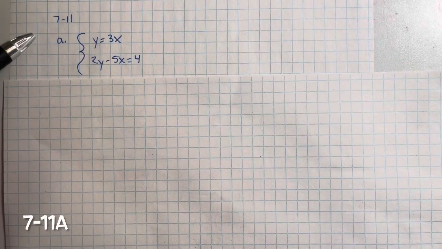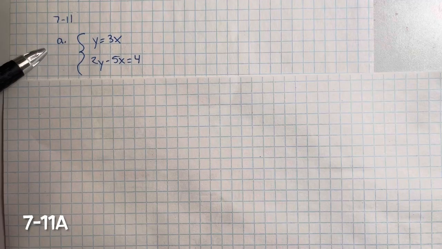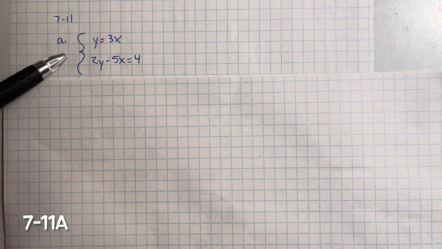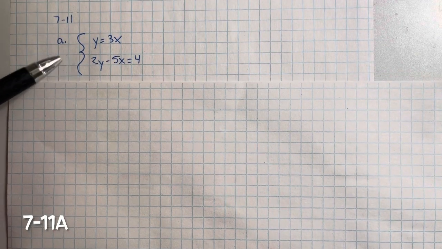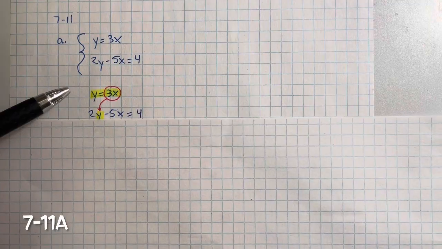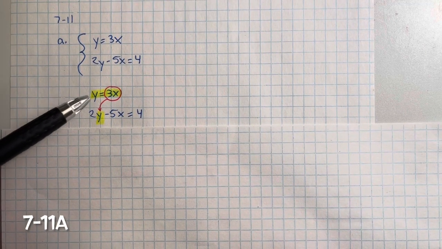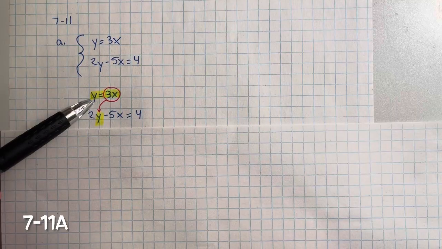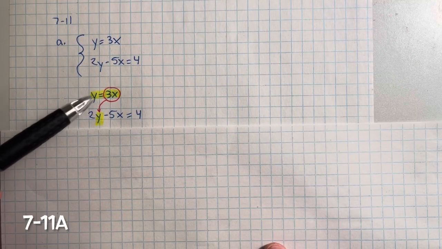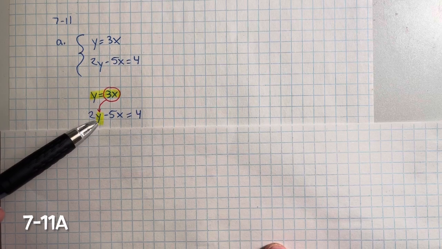For problem 711, we need to solve the system of equations. So I have these 2 equations, and I need to determine which method would be the best. And since I have what y equals, I can use the substitution method, because if I know y equals 3x, I can plug it in for y.